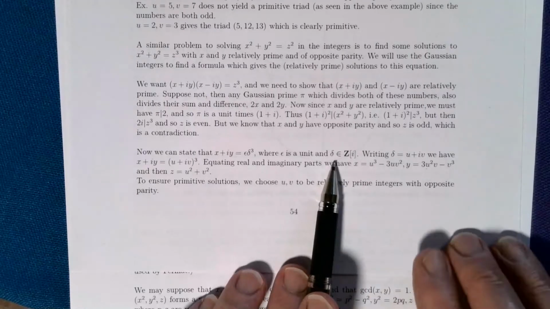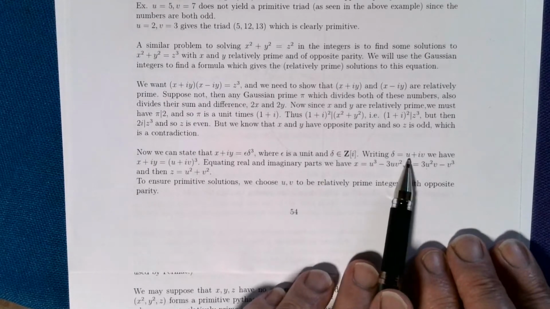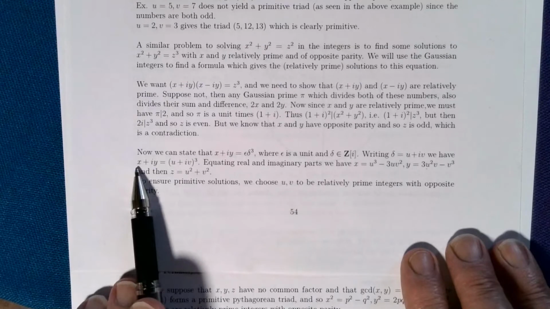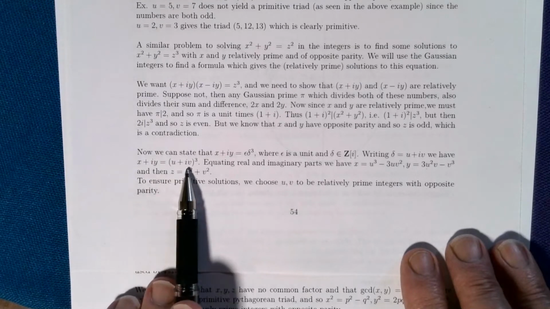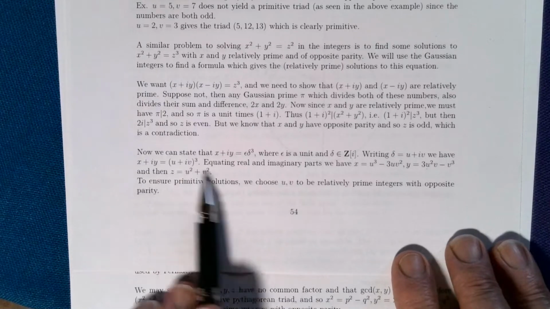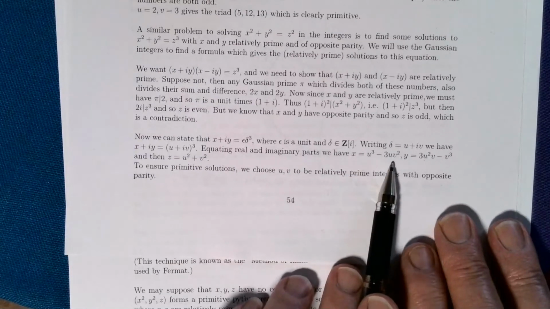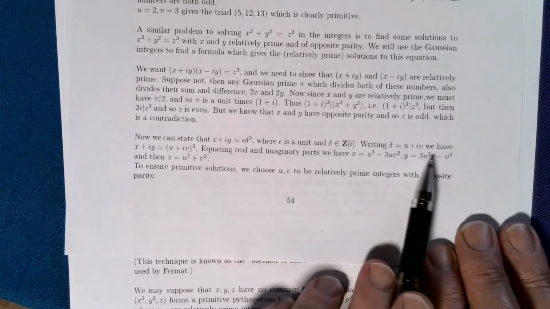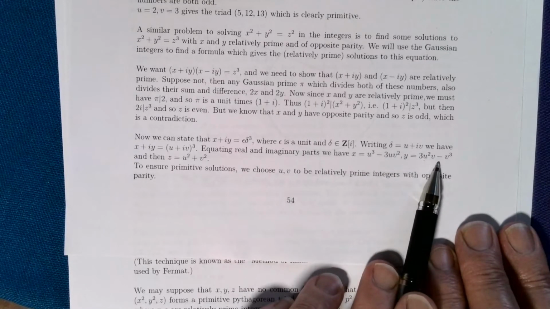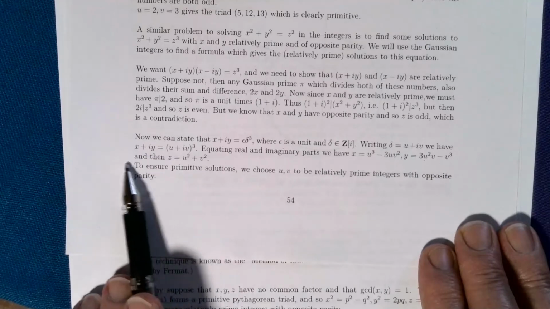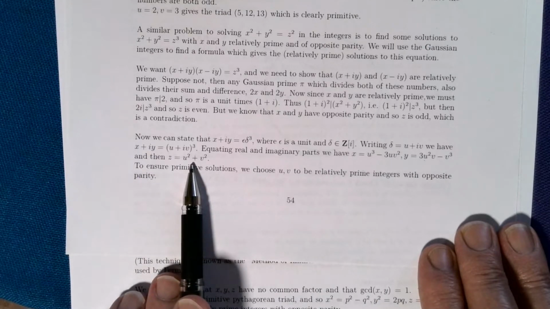Now if I write delta as u plus iv, then we've got x plus iy is (u plus iv) cubed. And if we equate the real and imaginary parts, then we have x as u cubed minus 3uv squared, and y is 3u squared v minus v cubed. And then plugging that back in, we get z as u squared plus v squared.